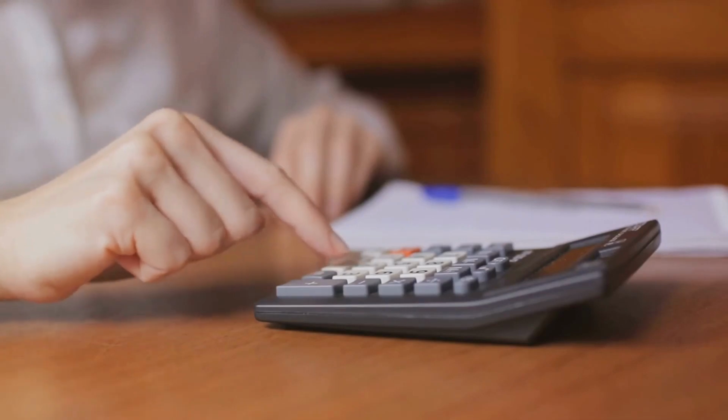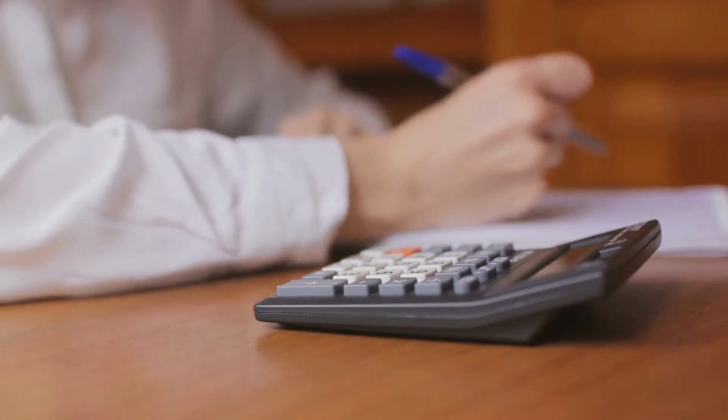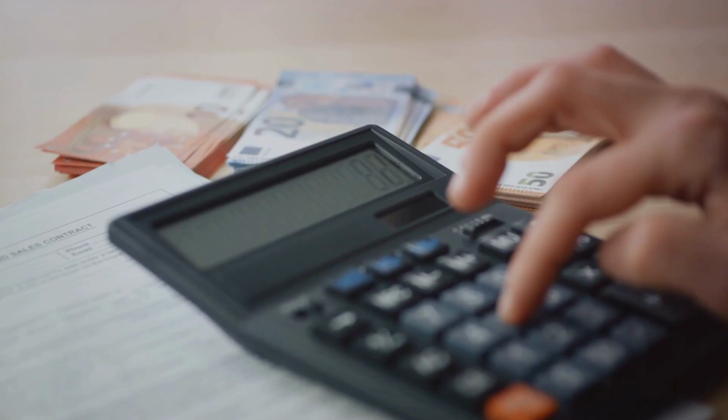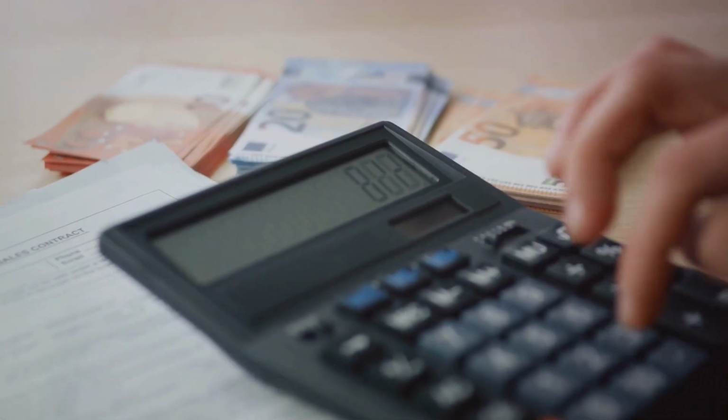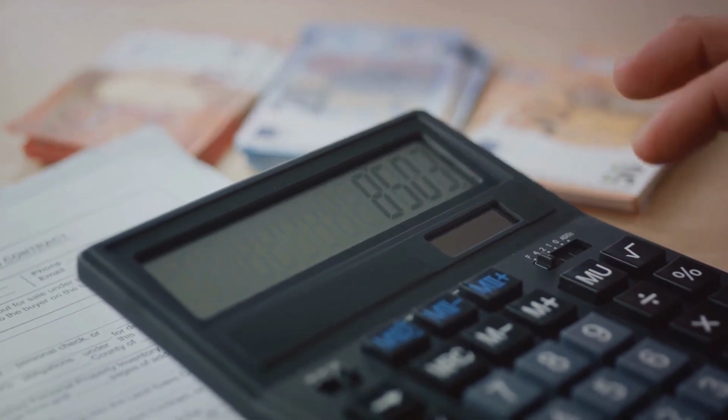Lastly, we have the balance category. This is a simple calculation of your income minus your expenses and savings. It gives you a clear picture of your financial standing at the end of each month. If you have a positive balance, you're living within your means. If it's negative, it's a signal that you're spending more than you're earning, and adjustments need to be made.